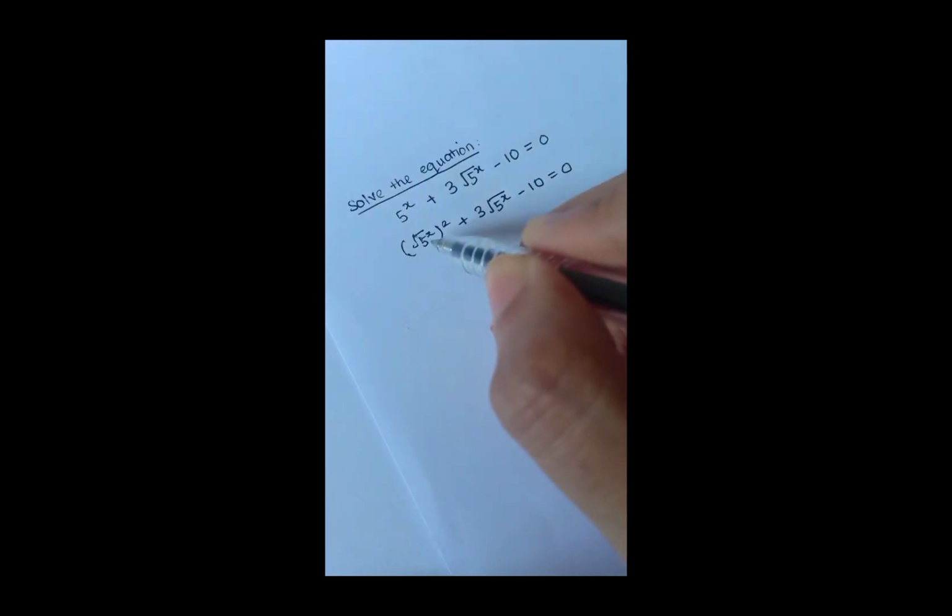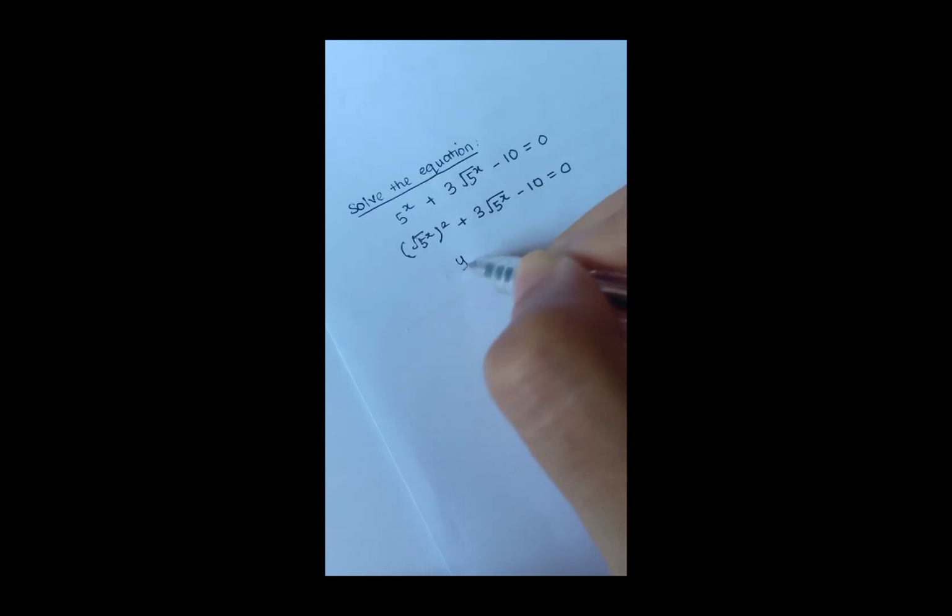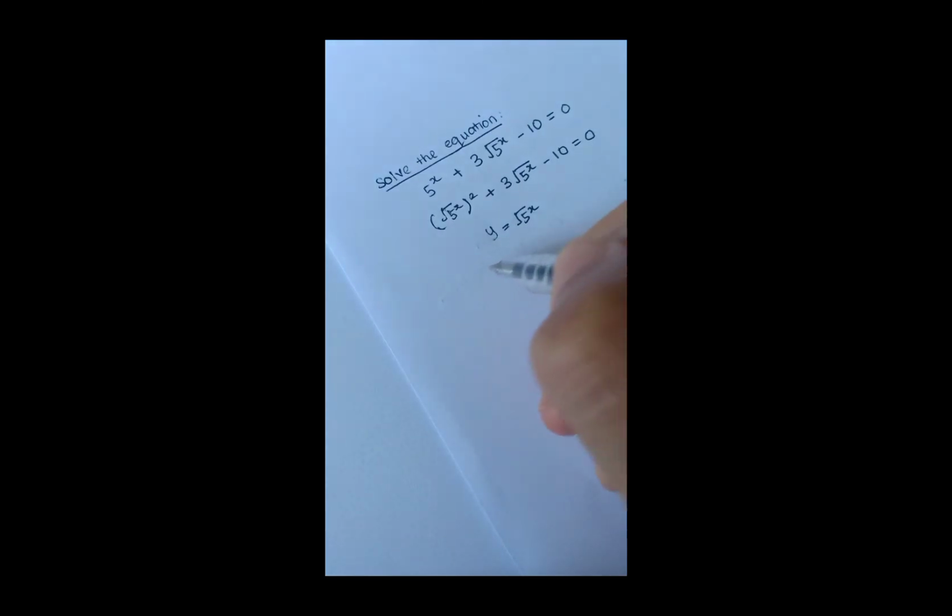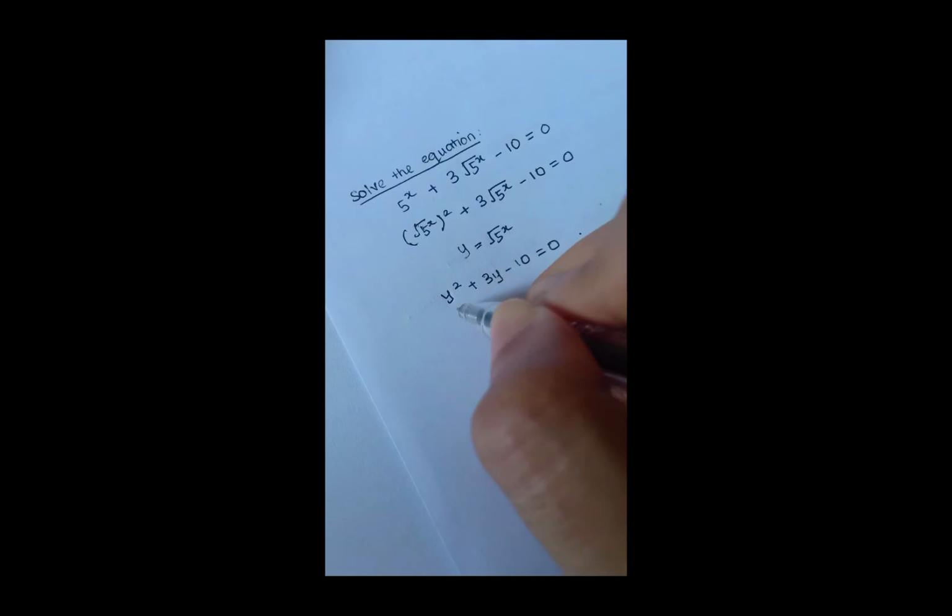If you look at it properly, it is actually a quadratic equation. So you can write it in simple form. Let y is equal to square root of 5 power of x. So y squared plus 3y minus 10 is equal to 0.